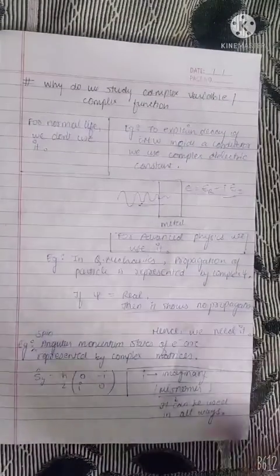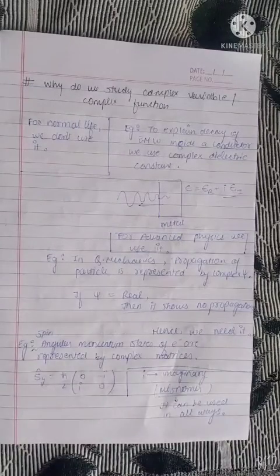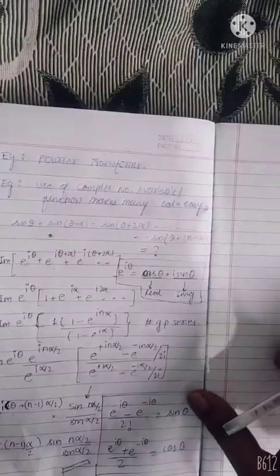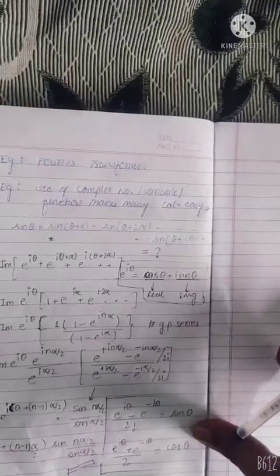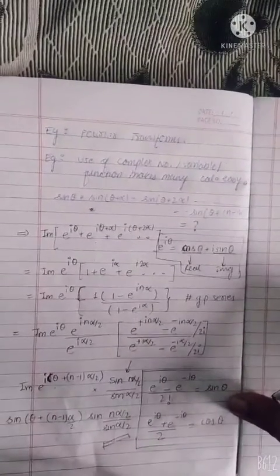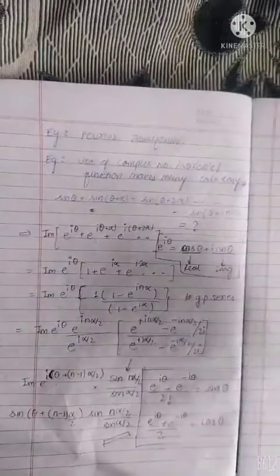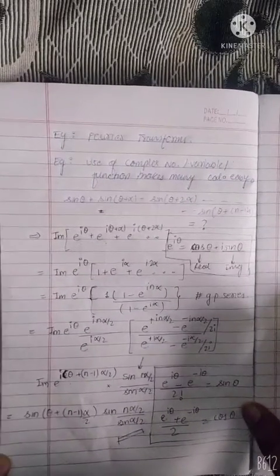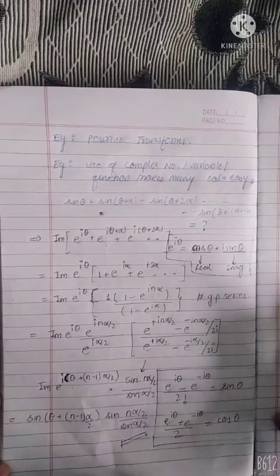And if we talk about the spin angular momentum of the electron, then too we define it using complex numbers. And for the Fourier transform we need complex numbers, and the use of complex numbers basically helps us solve equations quite easily. Okay, here is an example mentioned, you can see it all, and thank you.